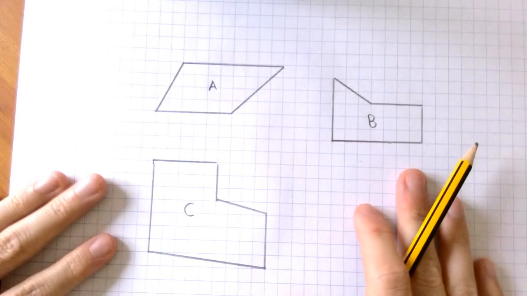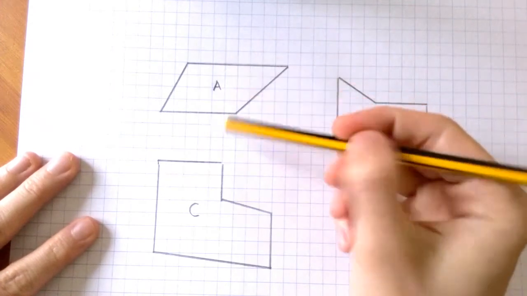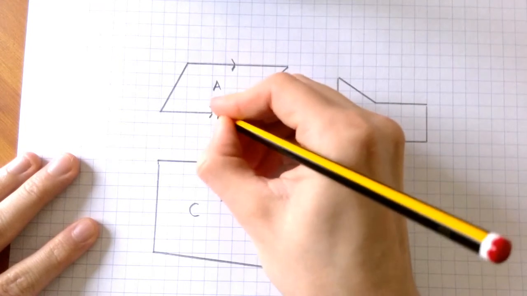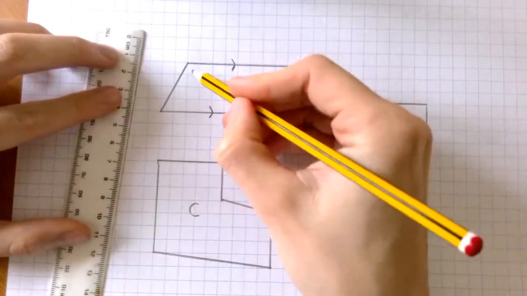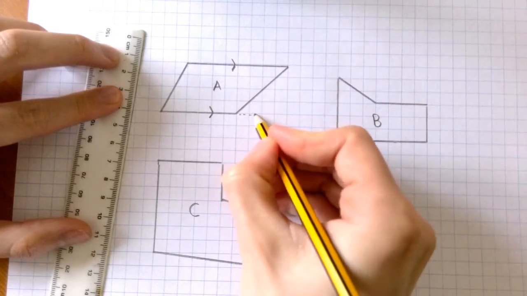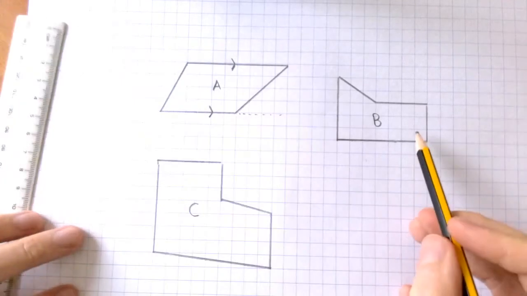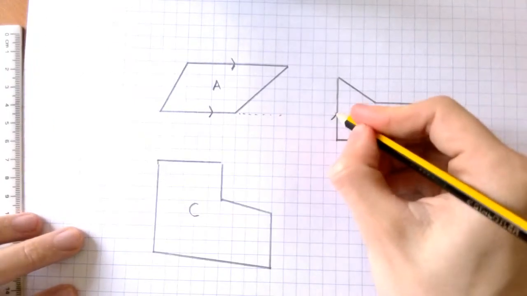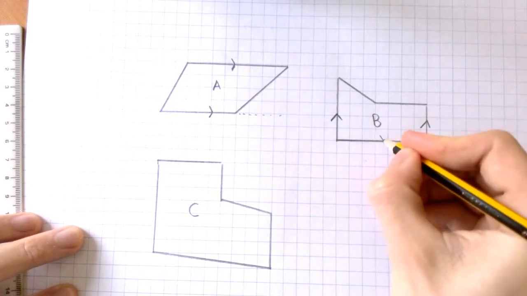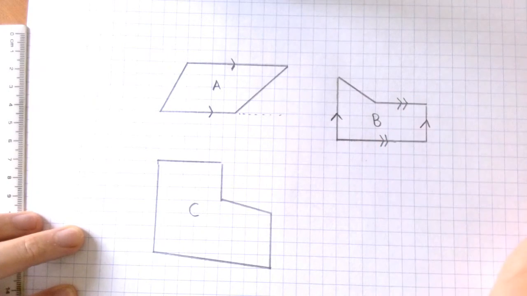Okay, let's double check for some answers. So in shape A, hopefully we notice it was actually the top and the bottom lines that were parallel, and we could double check, but we can count, look, there's 4 boxes, there's 4 boxes, and if we did extend that line, so imagine it carried on, it's still going to be 4 boxes apart. For B, we had some vertical ones, but actually we also had some horizontal ones as well. So 2 pairs of parallel lines.